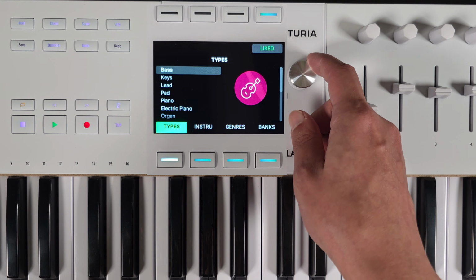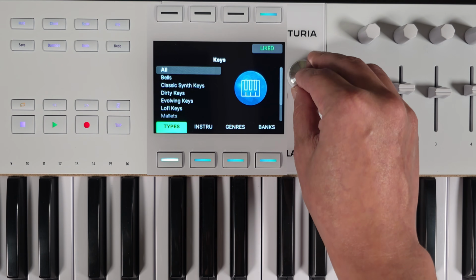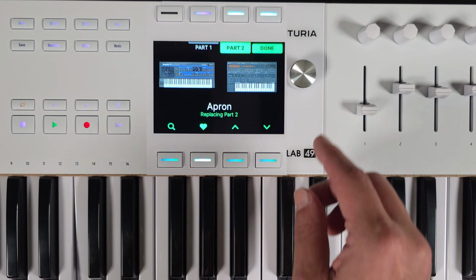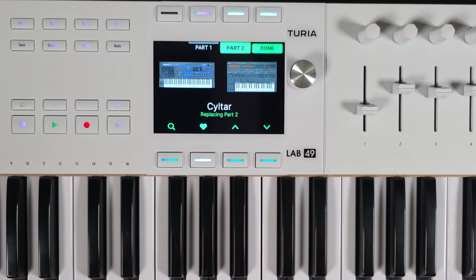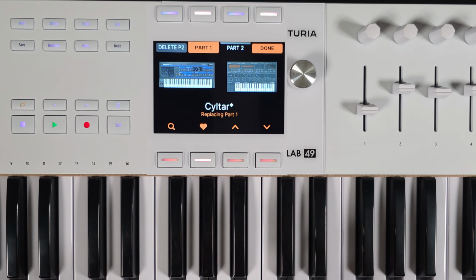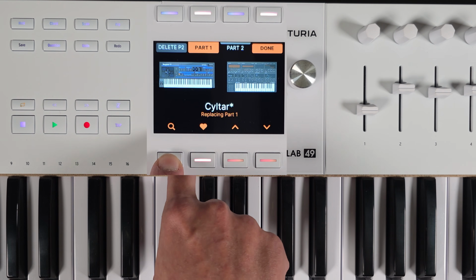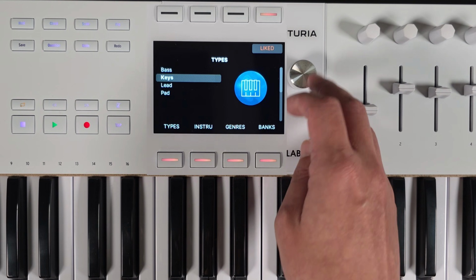So let's say I want some keys. I'm gonna go there and just do, I don't know, all, whatever, doesn't matter. And then I'm gonna be selecting just a preset from the filter. And I can do the same thing for the part number 1. I can go here, maybe just find the favorites and then go and maybe select a bank.